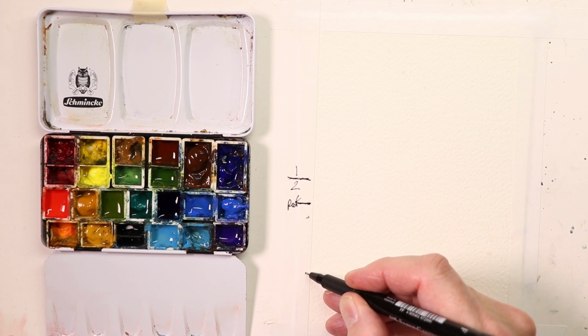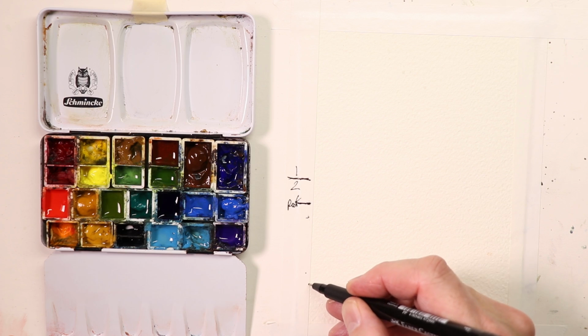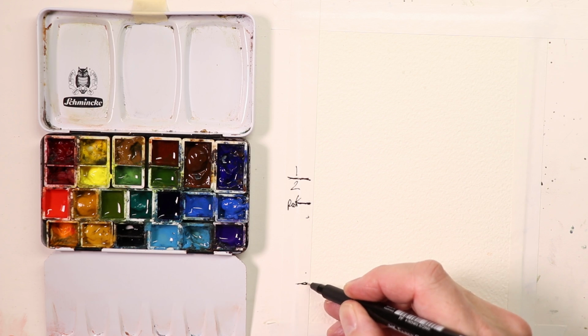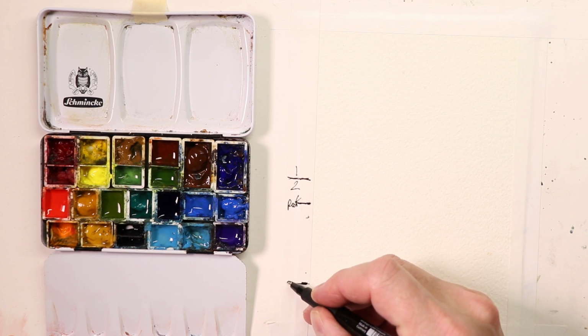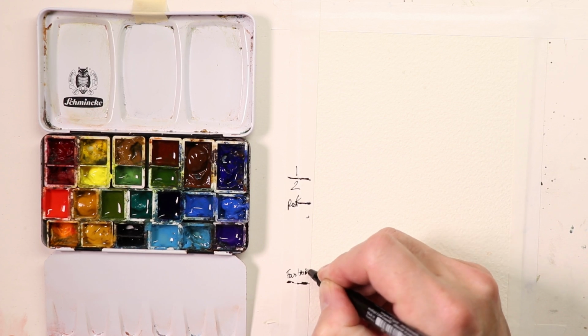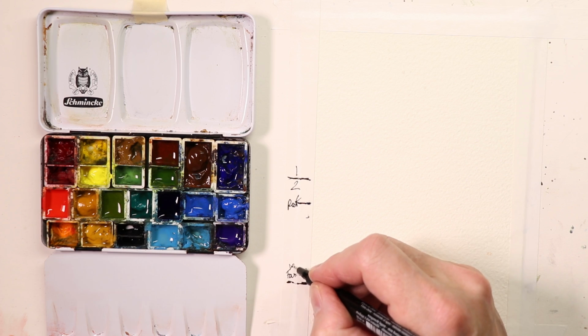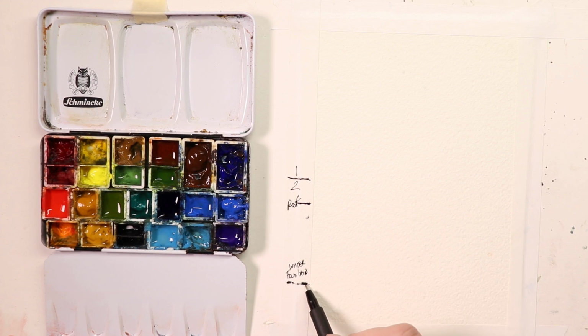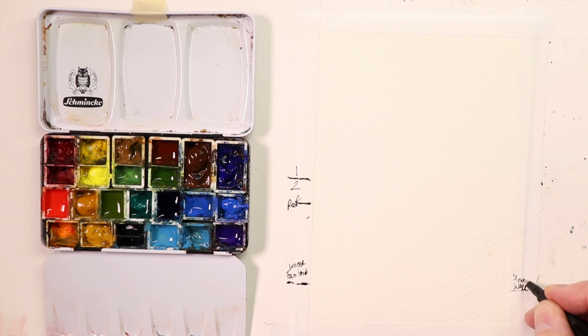And then we're going to say this is the fountain, water fountain. Water fountain here. Then the painting, we're going straight across again. We're not doing any angles, so straight across. This is going to be the wall, stone wall.